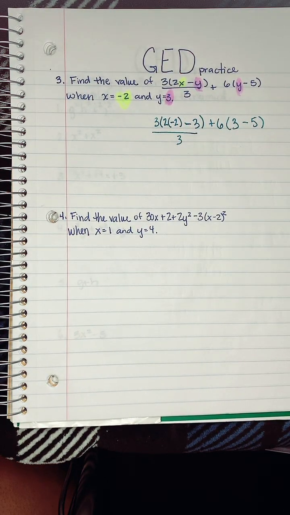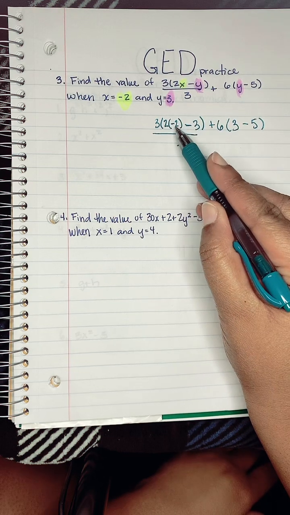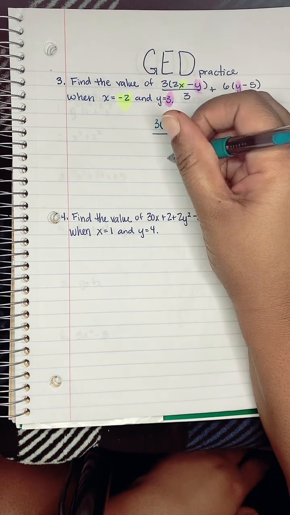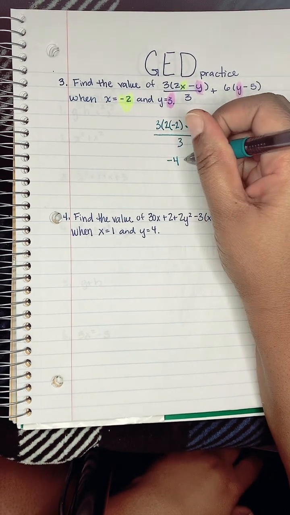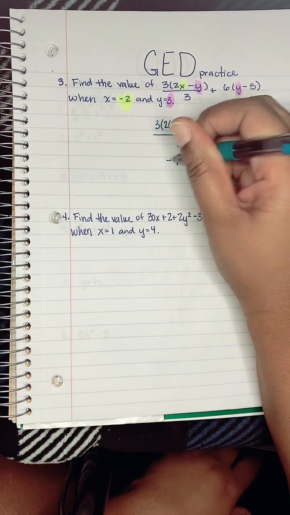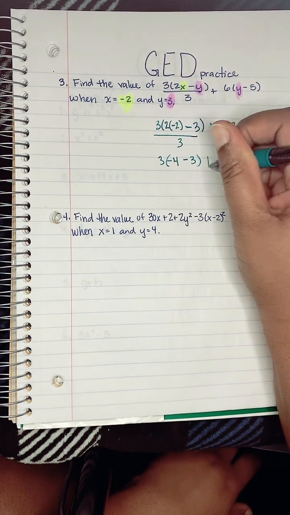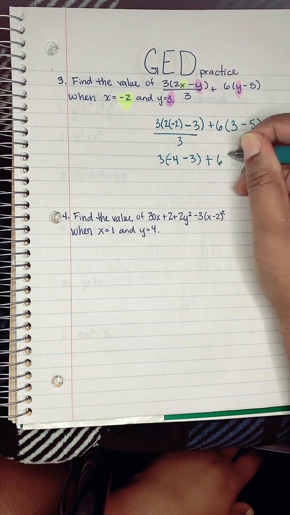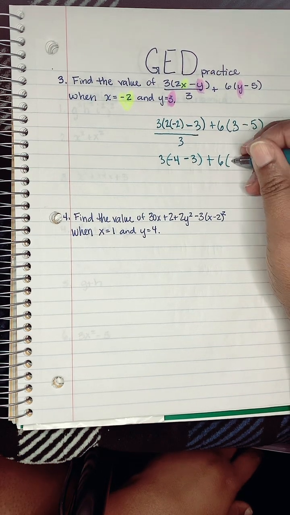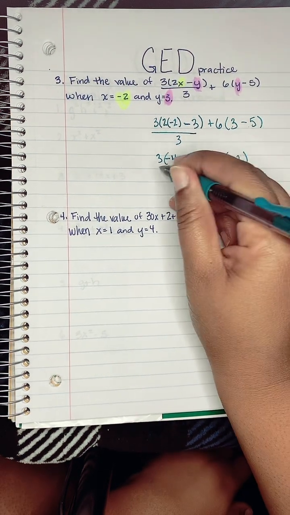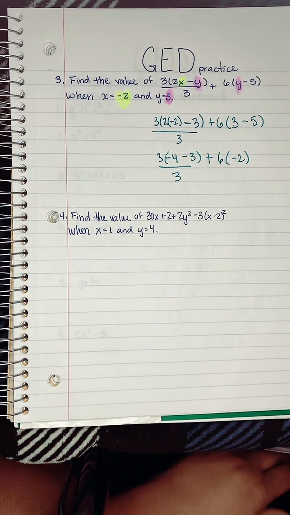So this becomes an order of operations. We always start with our parentheses first, okay? So we have 2 times -2, which is -4 minus 3, all in parentheses. We drop down our 6, and then 3 minus 5 is -2, and that's still over 3, okay?